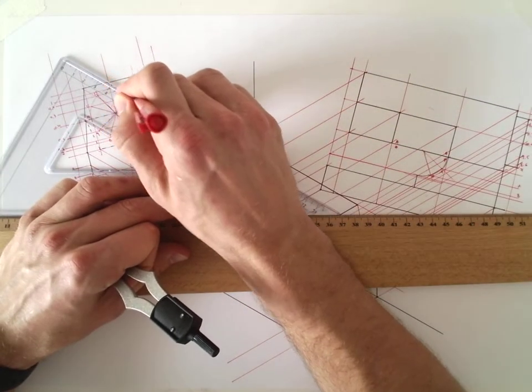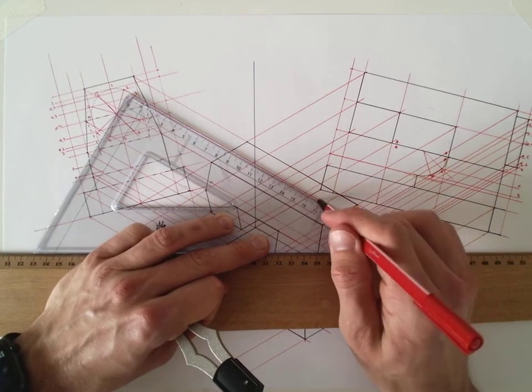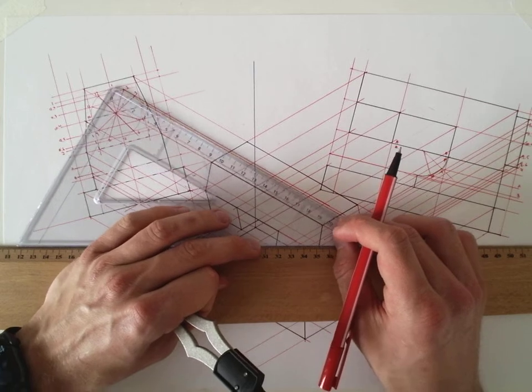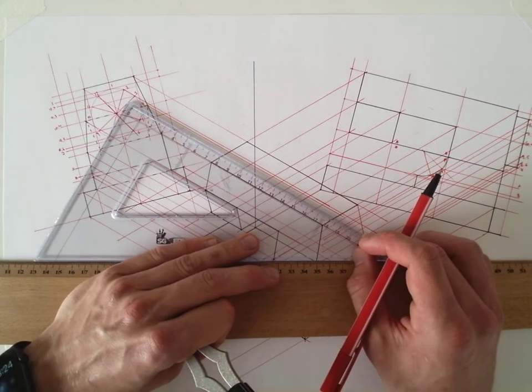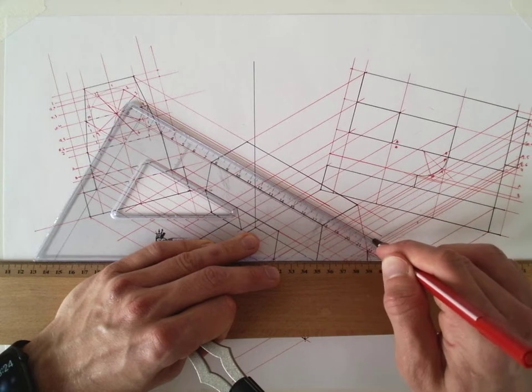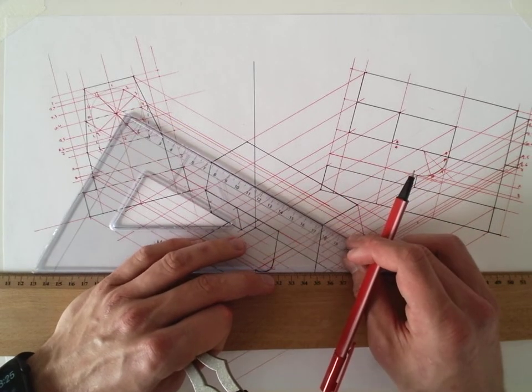So 12 and 3, same line. 1 and 4 on the same line as that, so I'll just bring 4. 5 and 12.